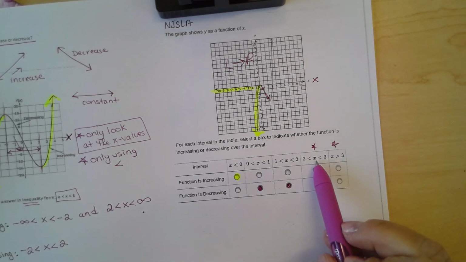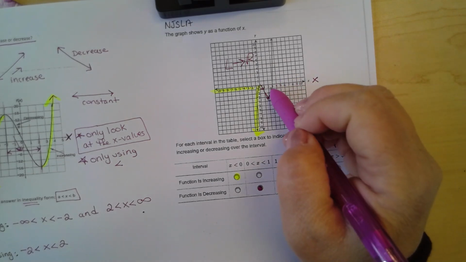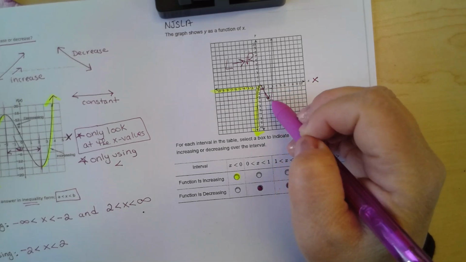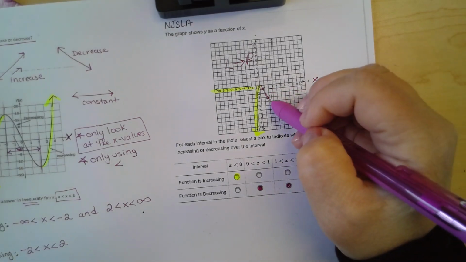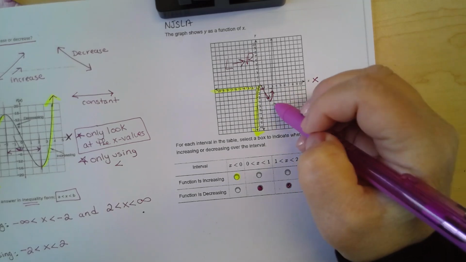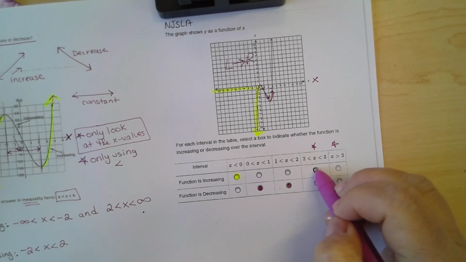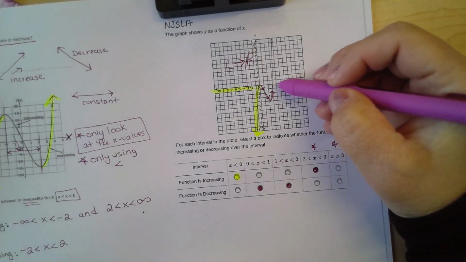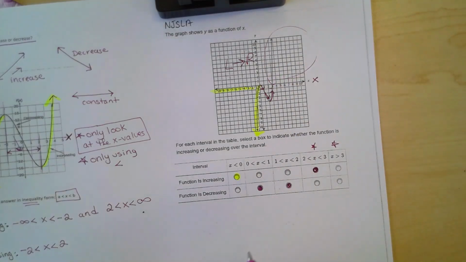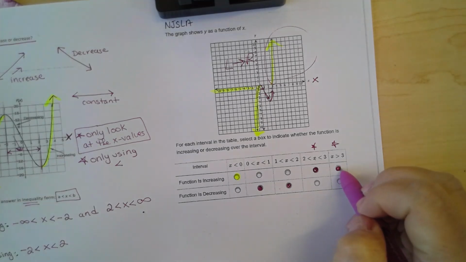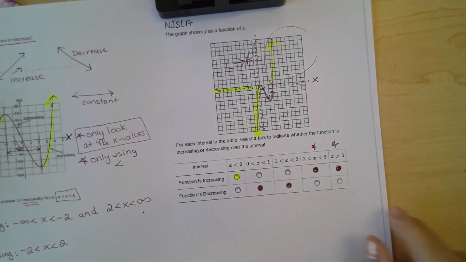Okay, so hopefully you tried this and you're not cheating. X is between 2 and 3. So between 2 and 3, you should notice it's going up from left to right. Always look from left to right. And it's increasing. And when x is greater than 3, that's here, it's also increasing. Okay, so hopefully you got those correct.